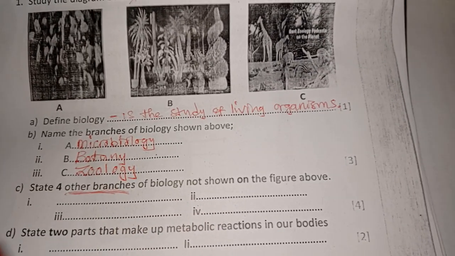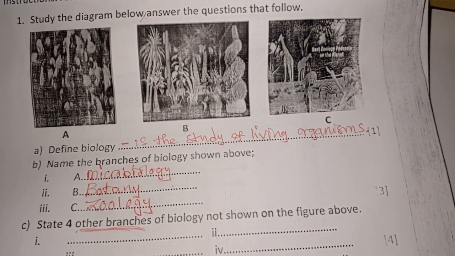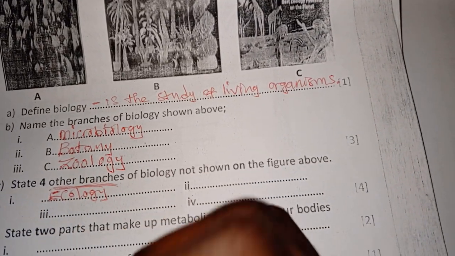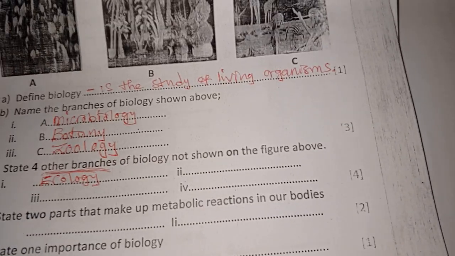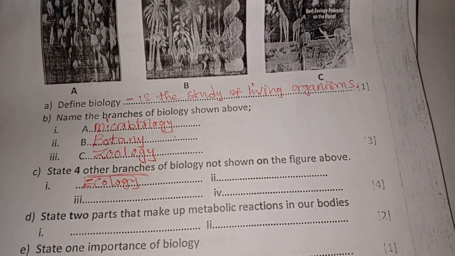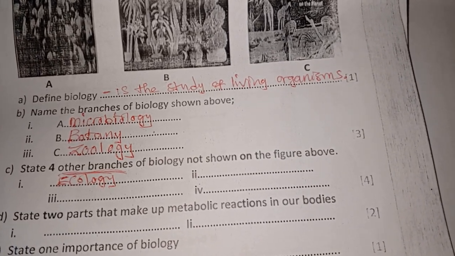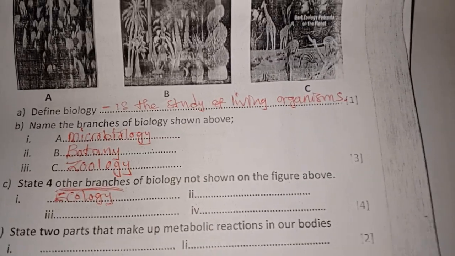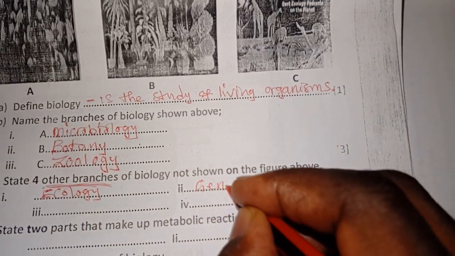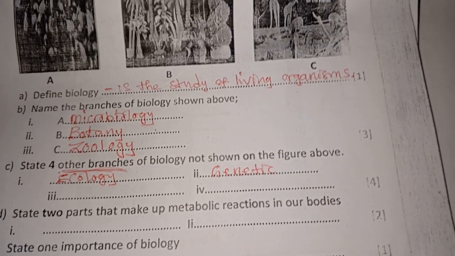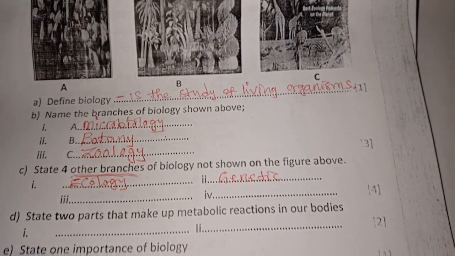So the other branches of biology that are not on the picture here, we can put what we call ecology, which is a study of interactions of living organisms and their environment. Another branch of biology that we can put there is genetics. Genetics has to do with how traits or characteristics are passed on from one generation to another.